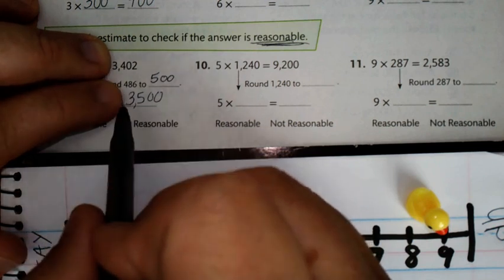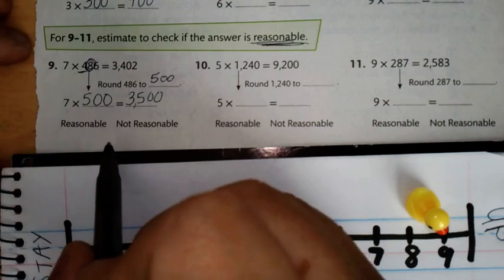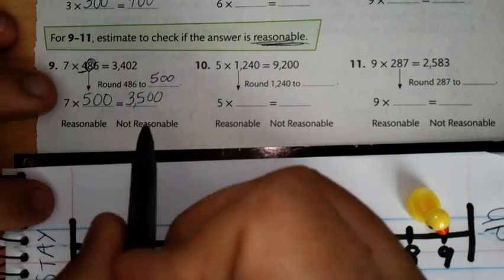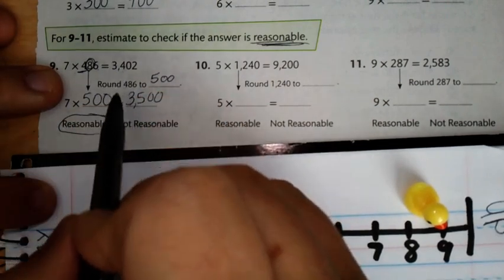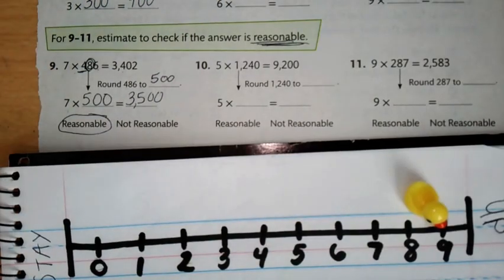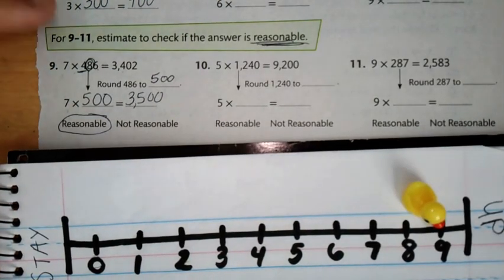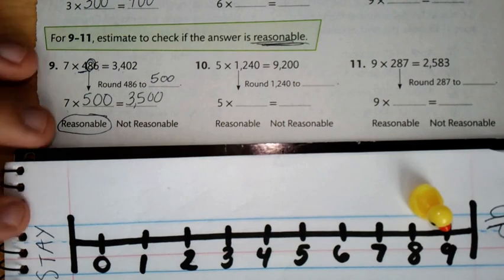Are those pretty close to each other? They absolutely are. They're very close. So I'm going to say, yeah, this is a pretty reasonable answer. That makes sense. 3,500 is pretty close to 3,400 too. Okay? Well, let's check out number 15.